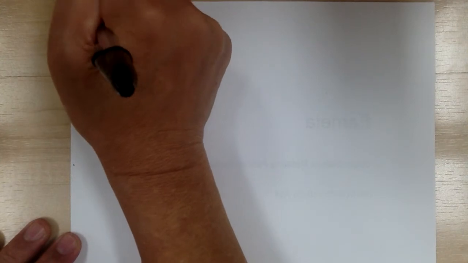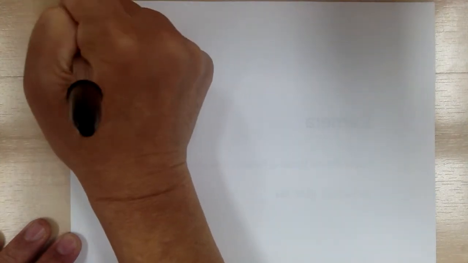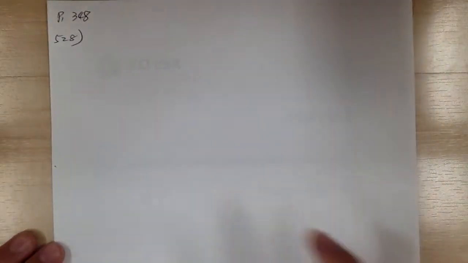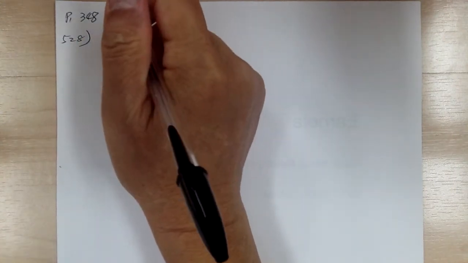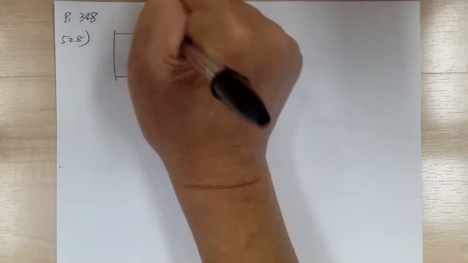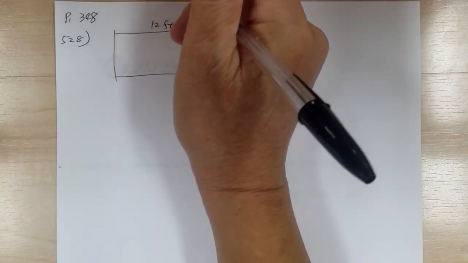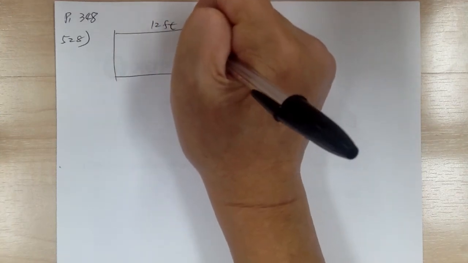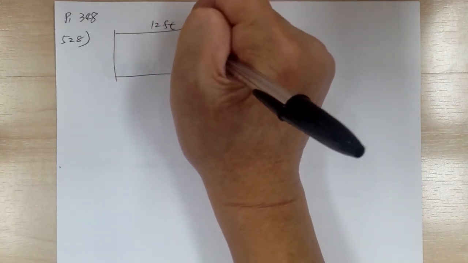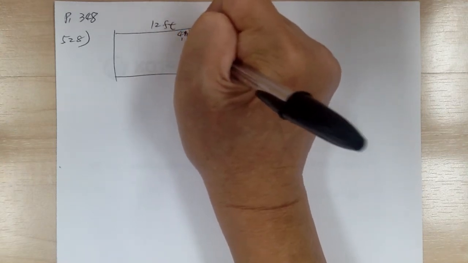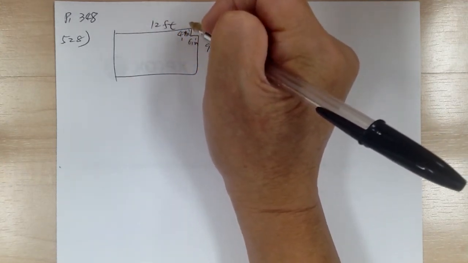Okay, let's go to the next one. So 528, it says a floor. A floor is 9 feet by 12 feet, and it's tiled with 4-inch by 6-inch tiles. So how many tiles are needed to cover the floor?